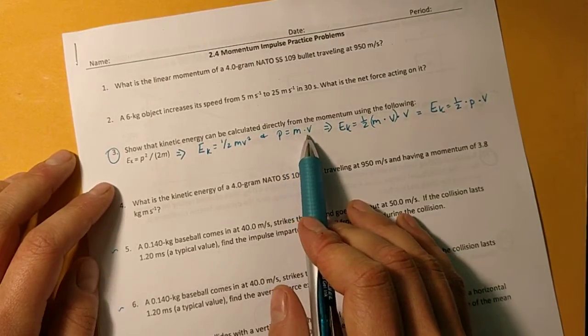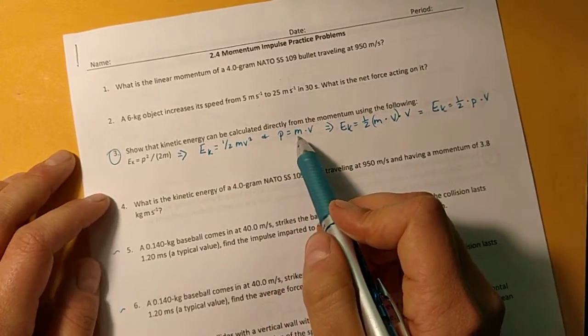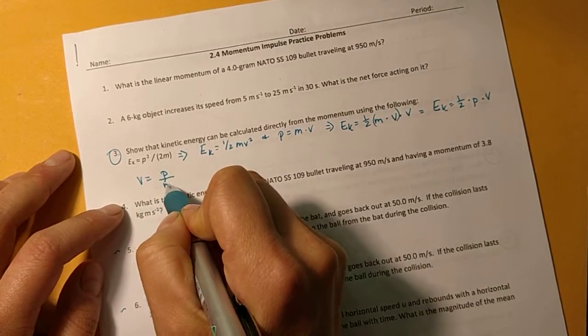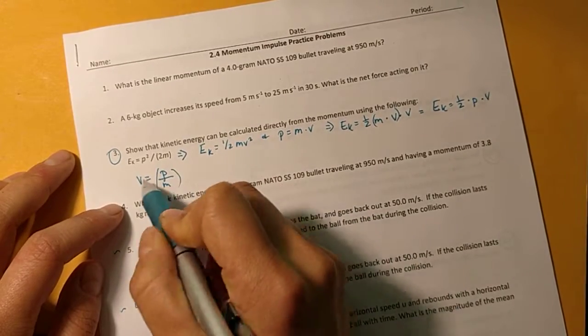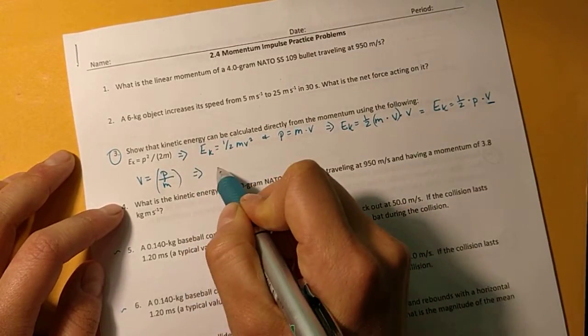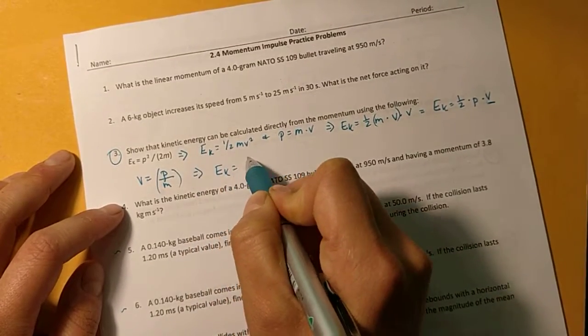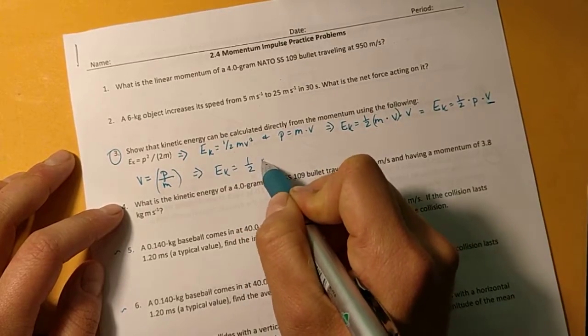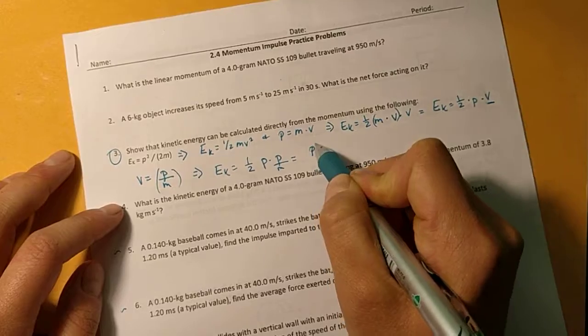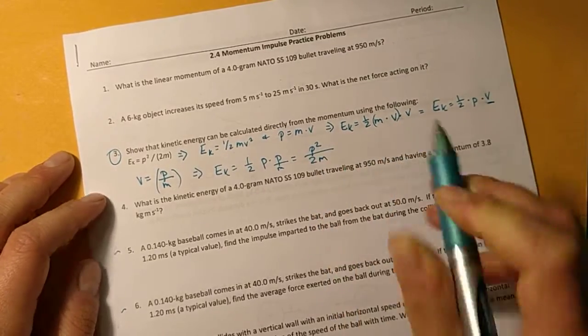So if I look at v in my linear momentum equation, v equals p over m. Okay, so I'm going to replace this v with p over m, and I get E sub k equals 1/2 p times p over m, which indeed is p squared over 2m.